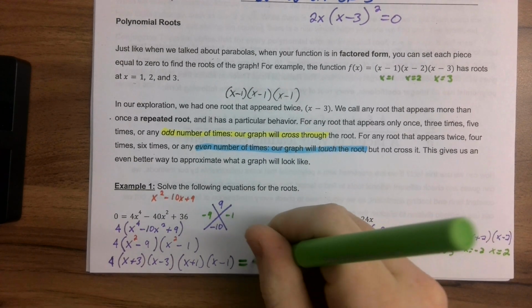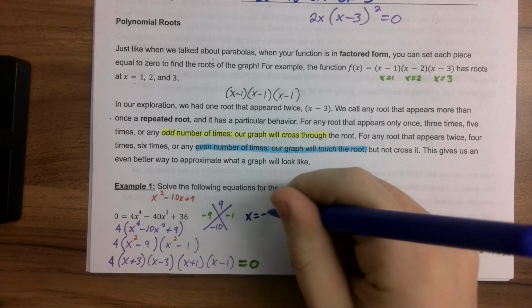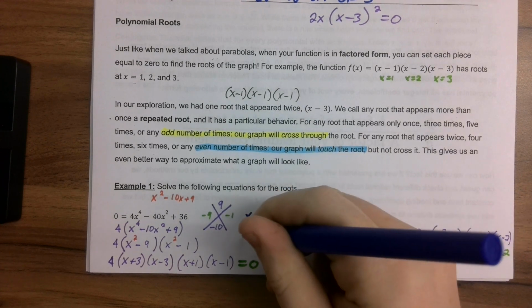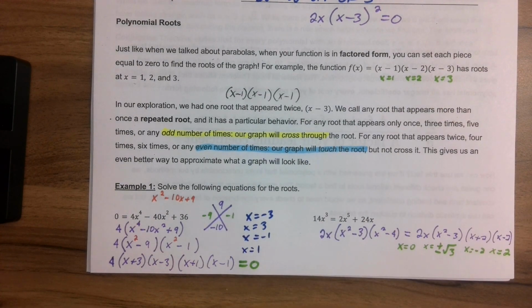So our roots are what we get when we set all these equal to 0. Our roots are negative 3, 3, negative 1, and 1, because we're setting each piece equal to 0.